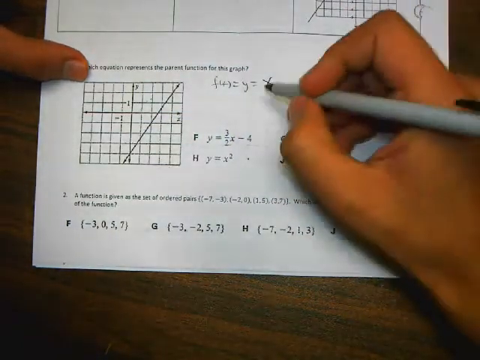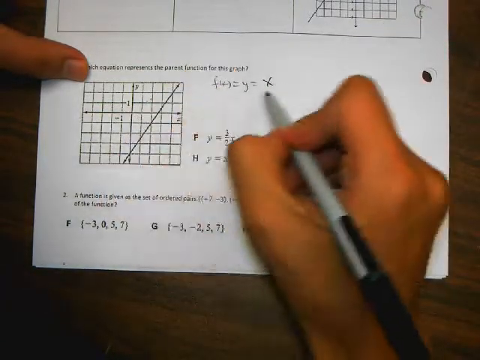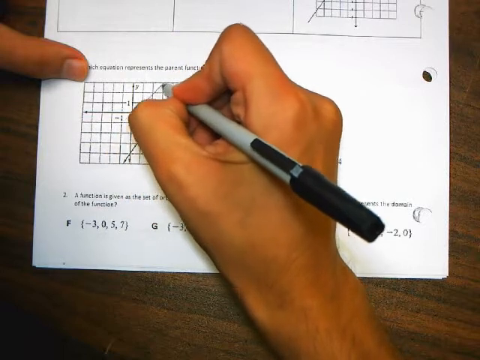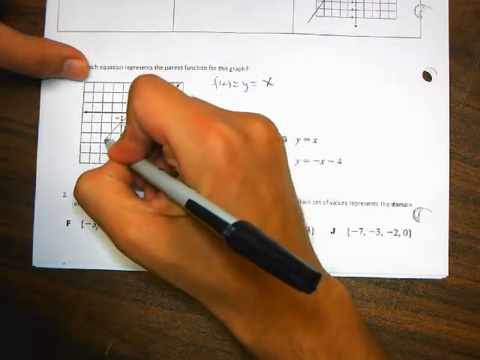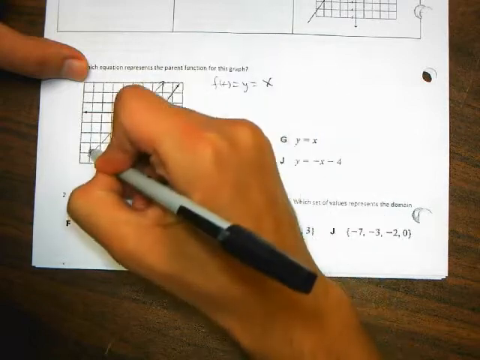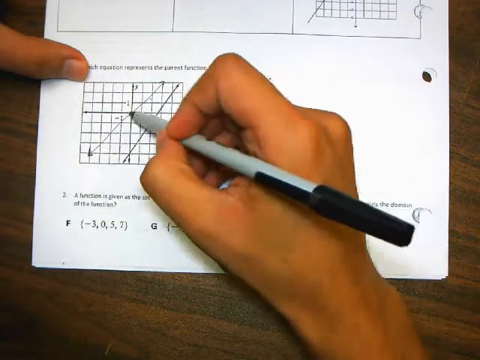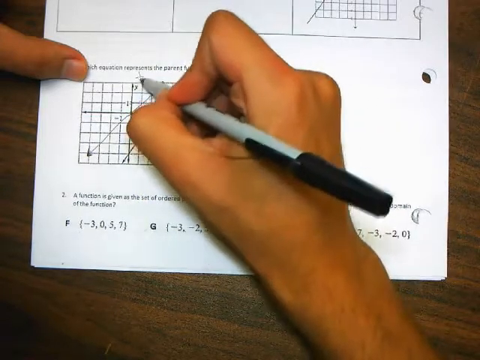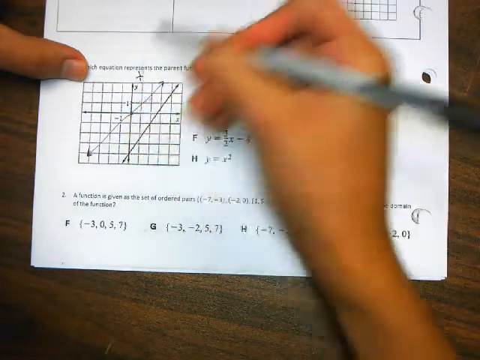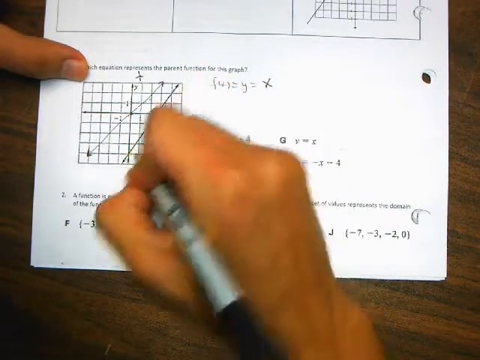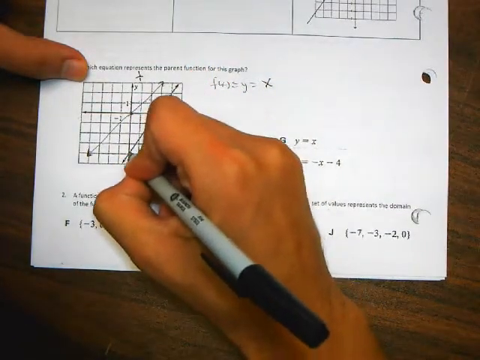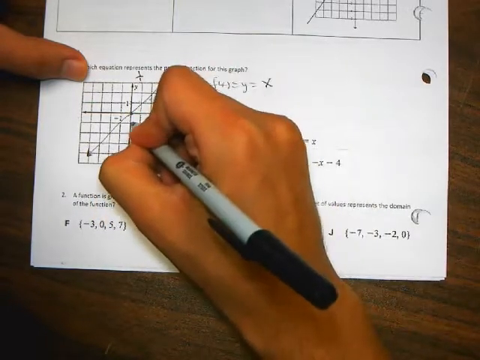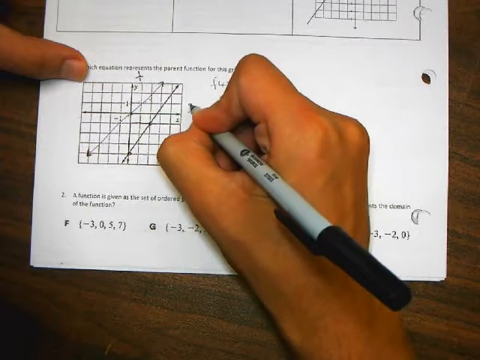and the original one looks something like this. So if we compare this one to this one, this one has a slope of 1 over 1, and this one, we take 2 points, this one and this one. Our rise is 1, 2, 3, and our run is 1, 2. So that's our slope, 3 over 2.